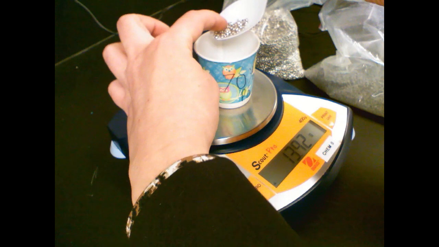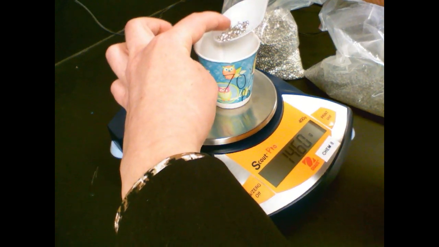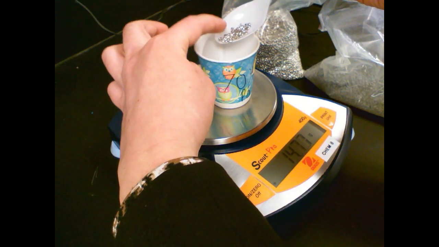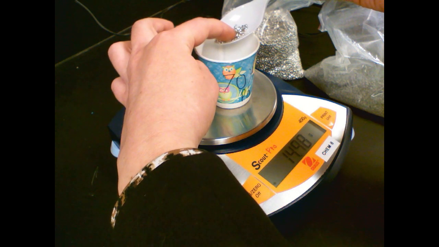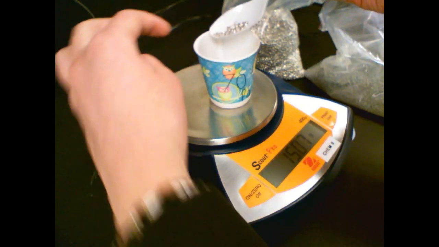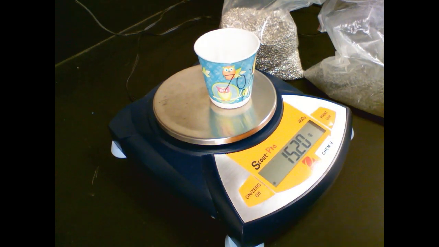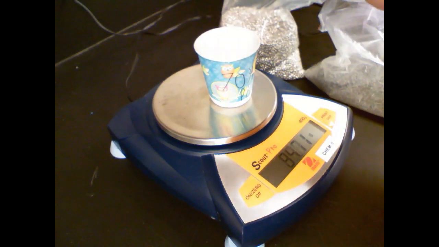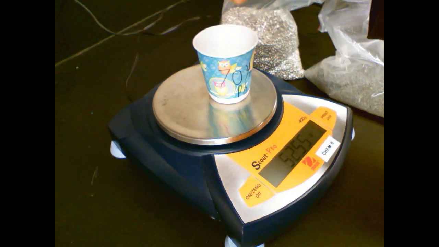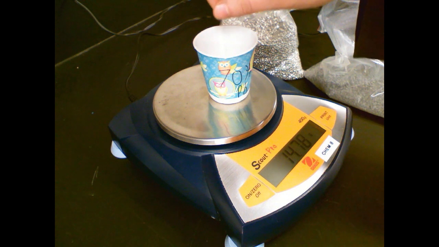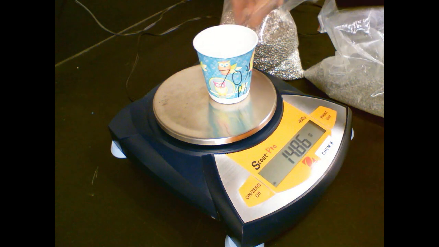Maybe take out one of these little granules. Maybe a smaller granule.